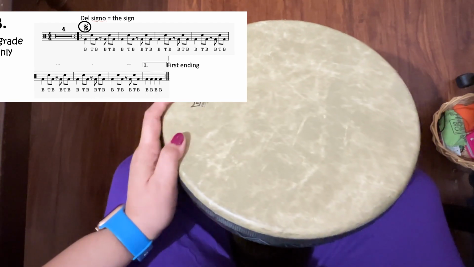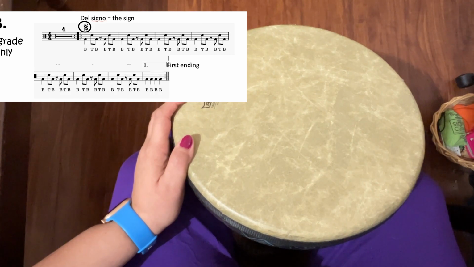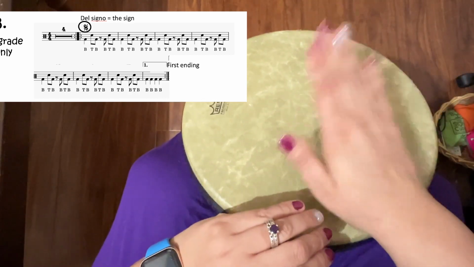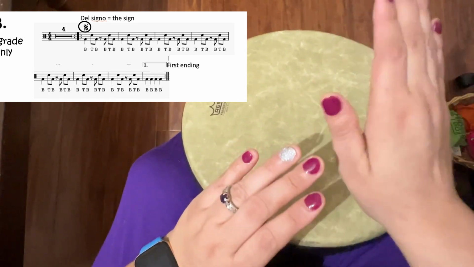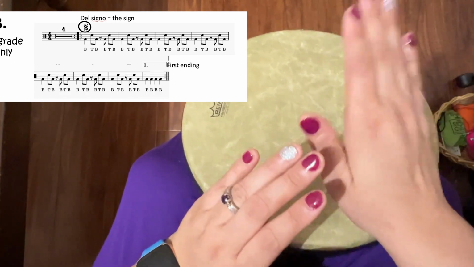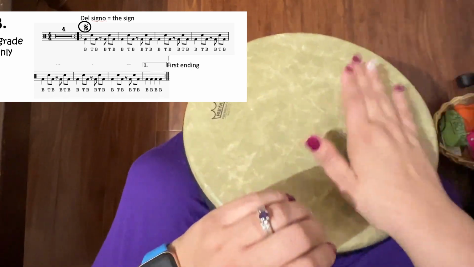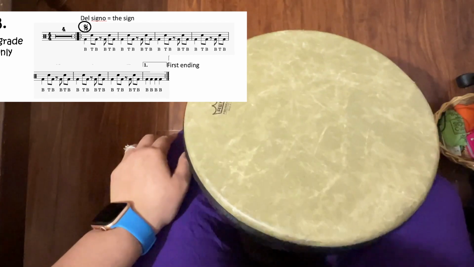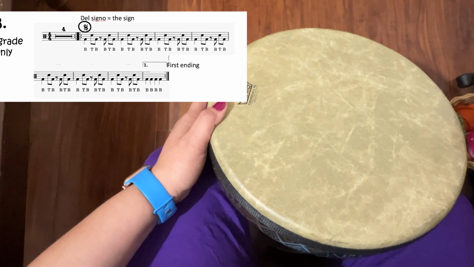Okay, here it is with the metronome. Metronome's at about 90. Here we go. And that's as fast as I'm ever going to ask you to play it for now for the audition.